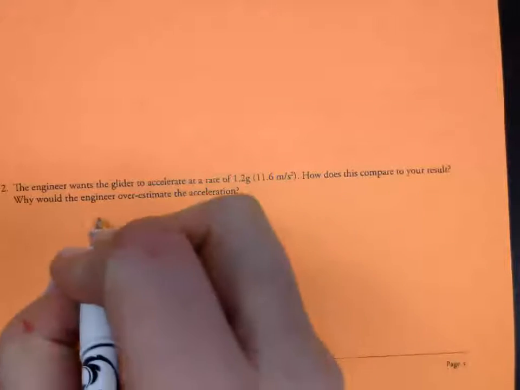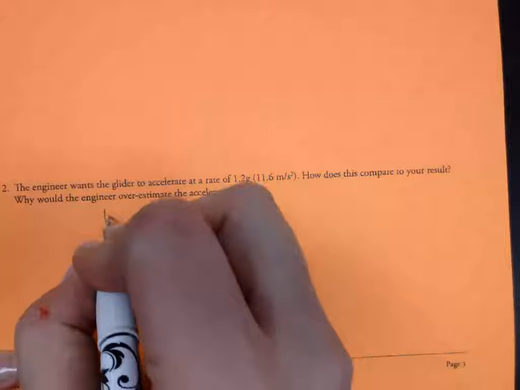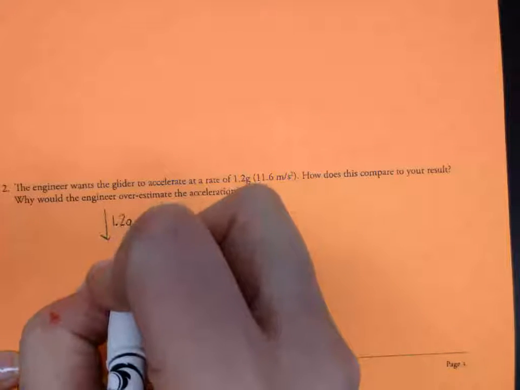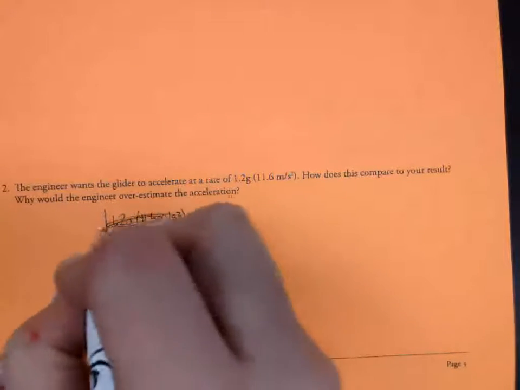It says the engineer wants the glider to accelerate at a rate of 1.2 Gs, which is 11.6 meters per second squared. How does this compare to your result? Ignore what I said about free fall. The engineer wants the glider to accelerate at a rate of 1.2 Gs. How does this compare to your result?